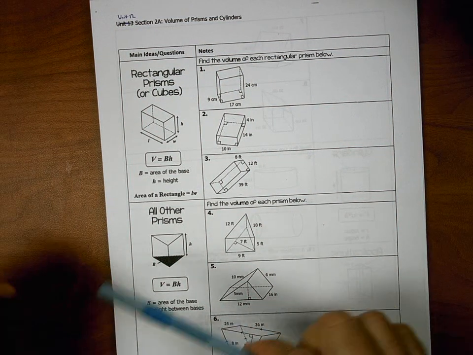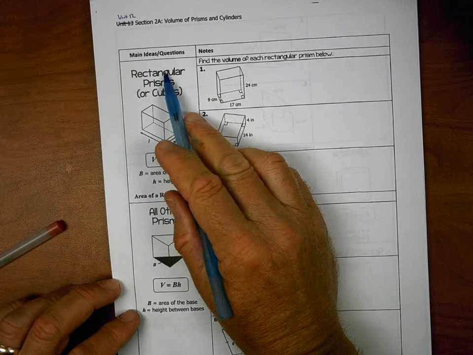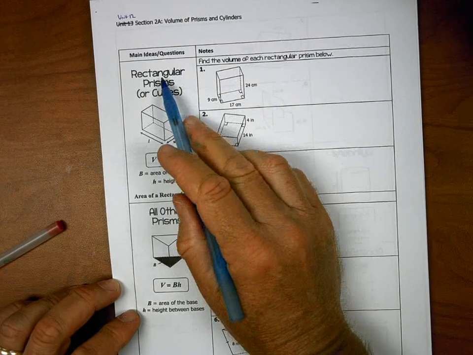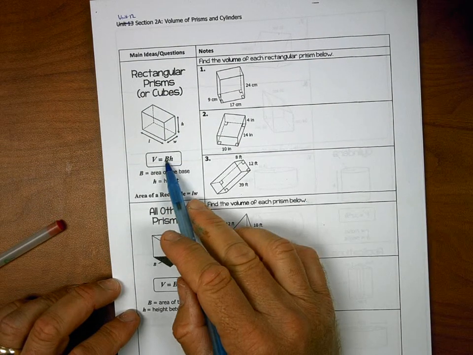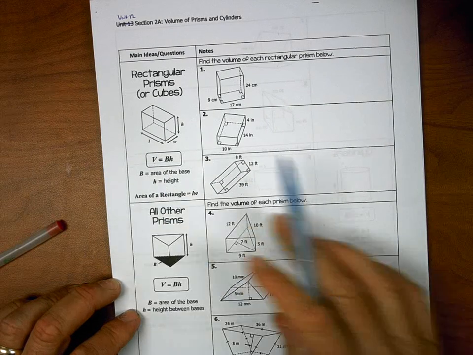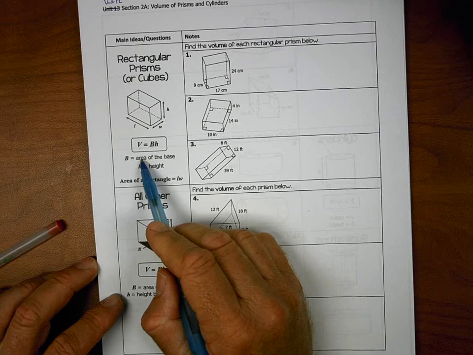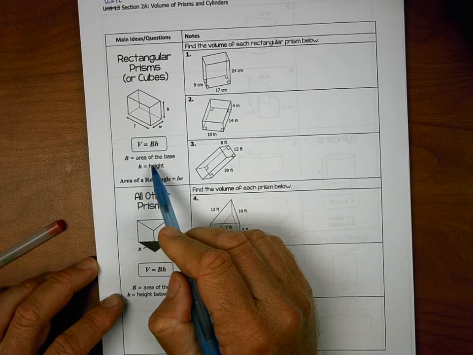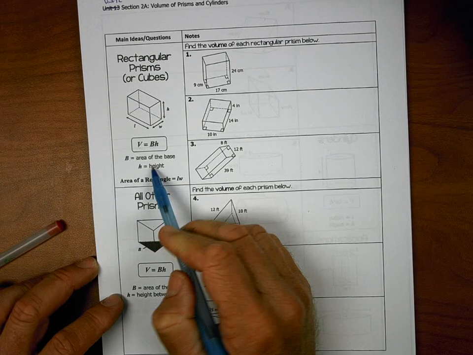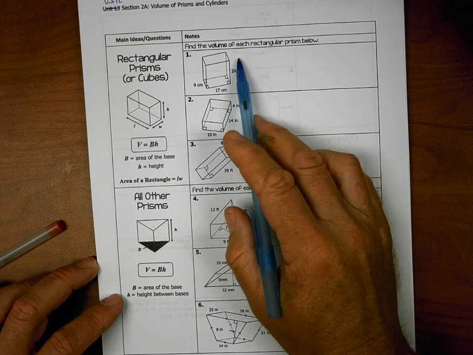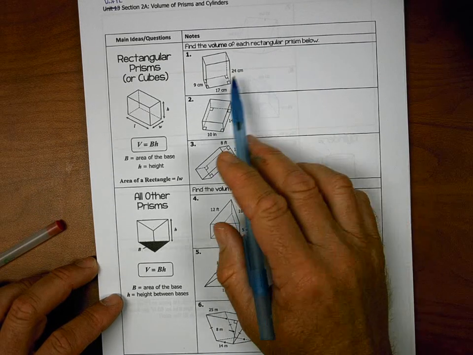All right, so first of all, notice right here, it says that we've got our formula for a prism. So the formula to find the volume of a prism is that you're going to take the area of the base, that's what capital B means, the area of the base, and then you're going to multiply it by the height of the prism.